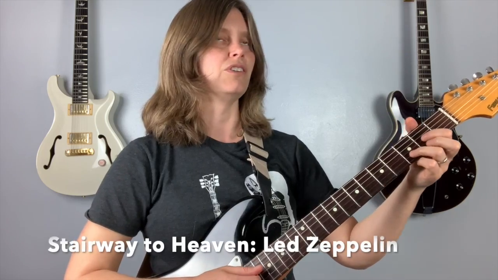Another one is Stairway to Heaven as you go into the. So that's a C add 9 chord, and then you're playing this F sharp. So you can definitely hear that F sharp against the C, and that's that sharp 4 tone. That's definitely that Lydian sound.